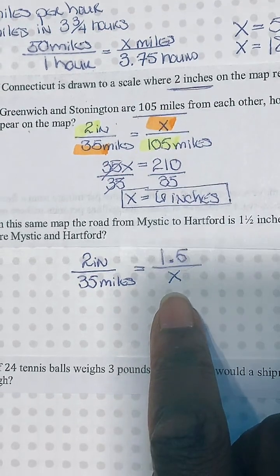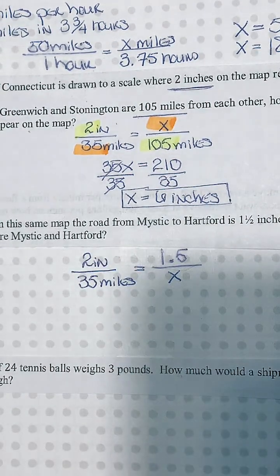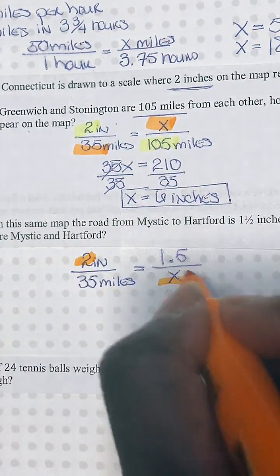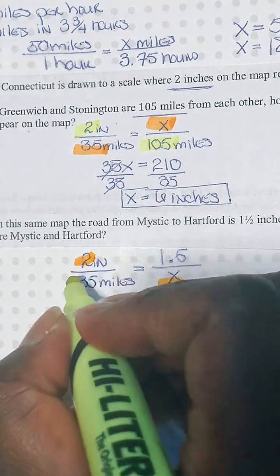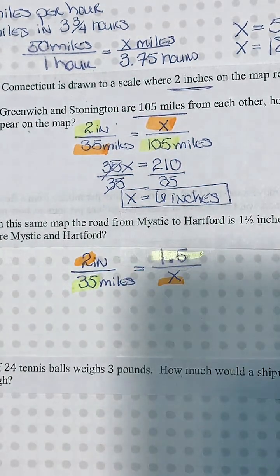So all we have to do is cross multiply. Again, we have my 2 with the x, and we have our 35 with the 1.5.